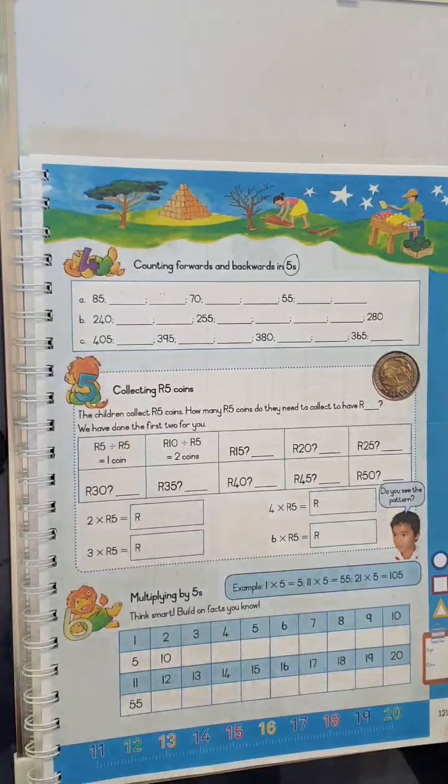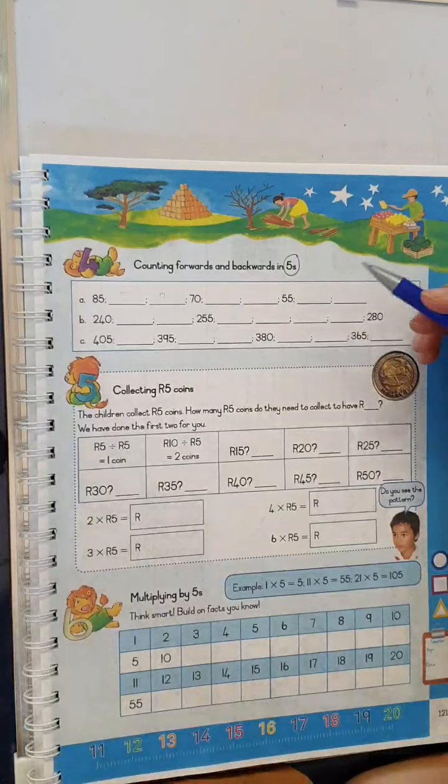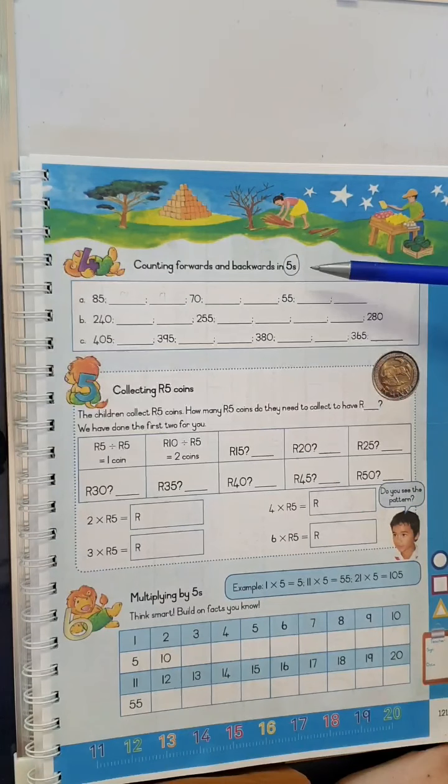I hope you're ready for more maths, so you can get your booklets and let's get started. Okay guys, page 121. So yesterday we ended by counting in fives. So today we are going to continue counting in fives.